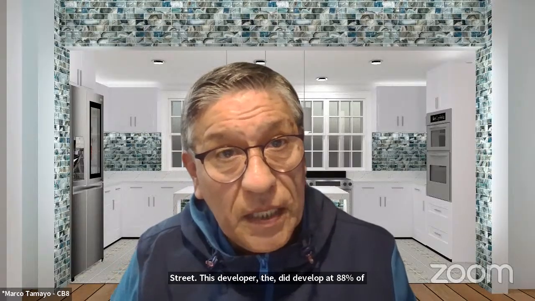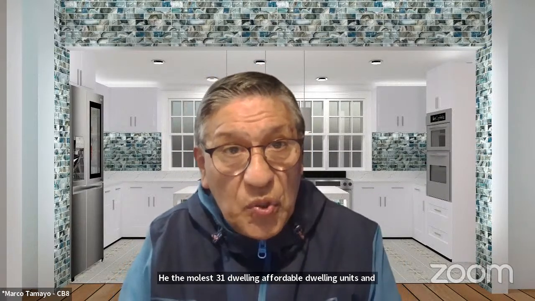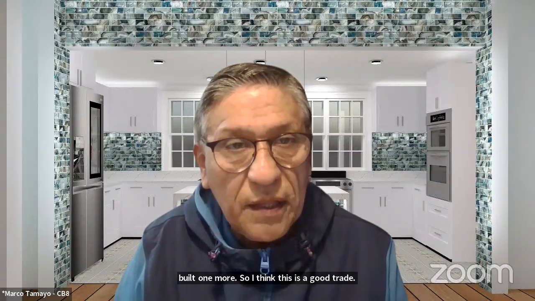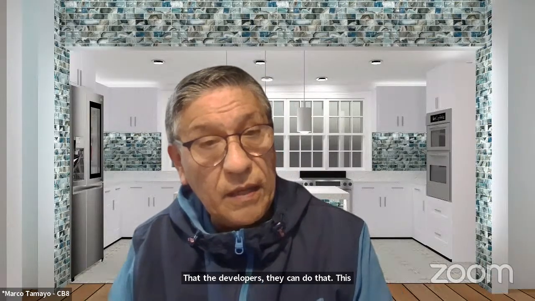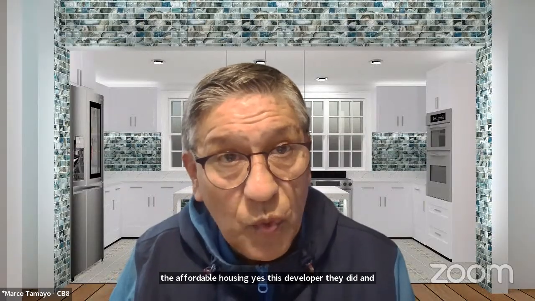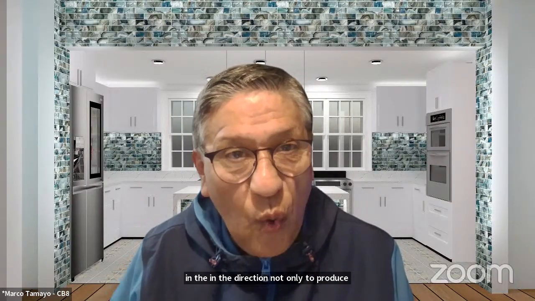He demolished 31 affordable dwelling units and built 31 more. So I think this is a good trade that the developers can do. Most of the developers say, no, I don't want to do the affordable housing. Yes, these developers did, and they did it with R10A, which is quality housing. We are going in the direction not only to produce housing, but to produce quality housing.